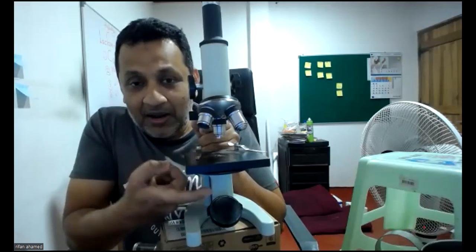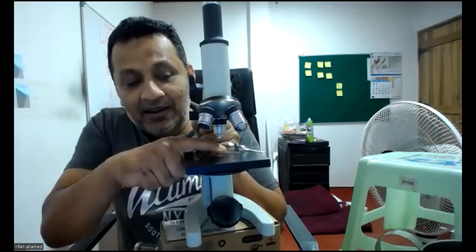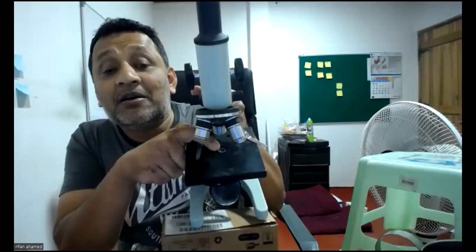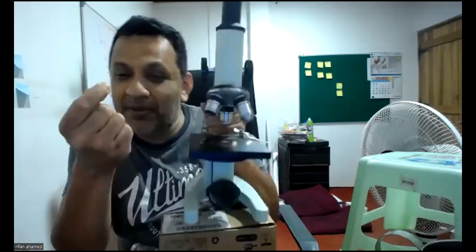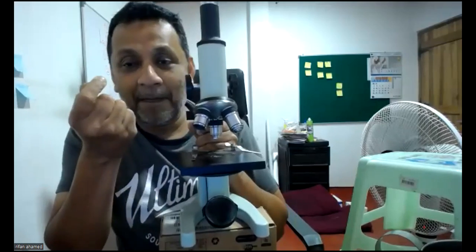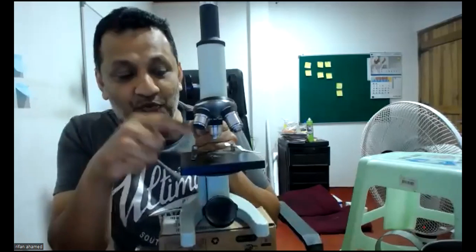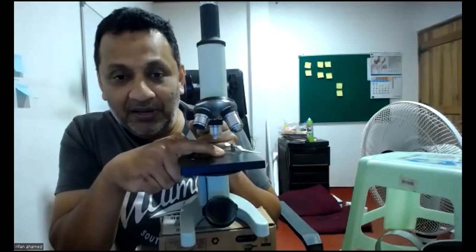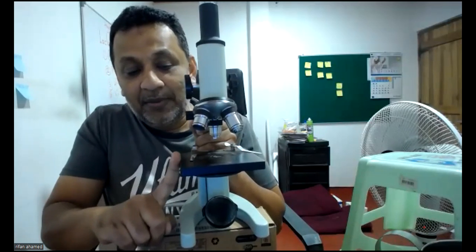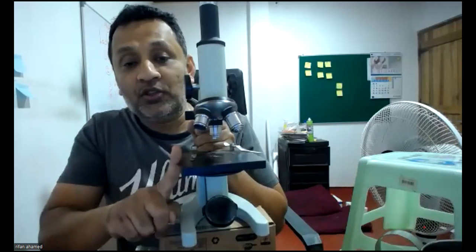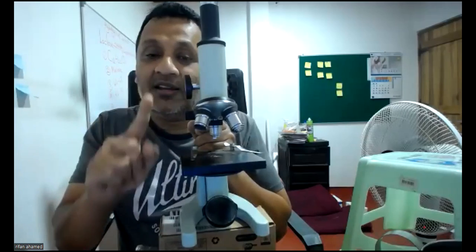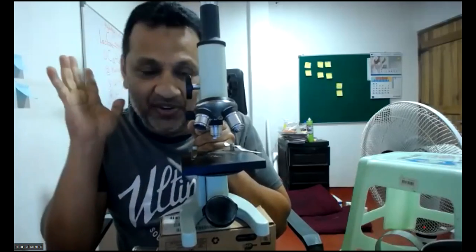Yes. Light coming through this, after passing this lens, is going to touch the specimen. The tiny thing you see inside the slide is called the specimen. Light comes through, and then only it moves through the specimen. After moving through the specimen, it can do the magnification.